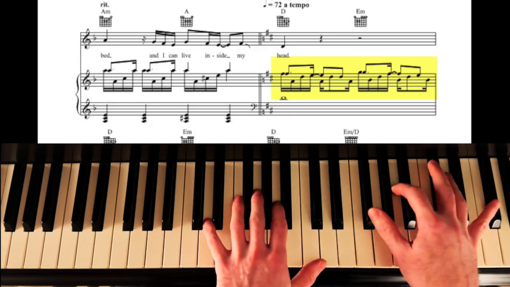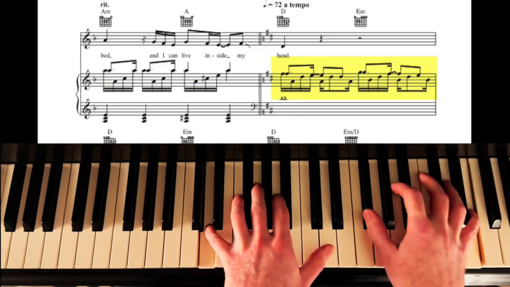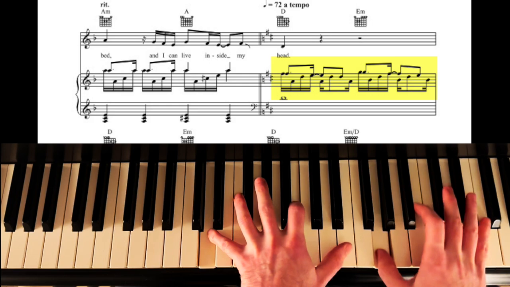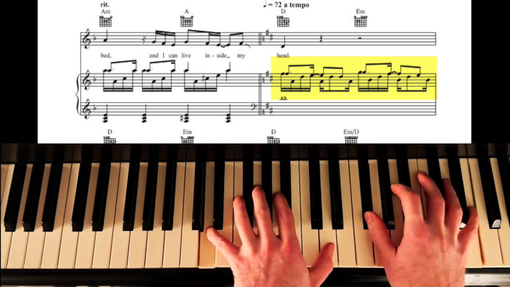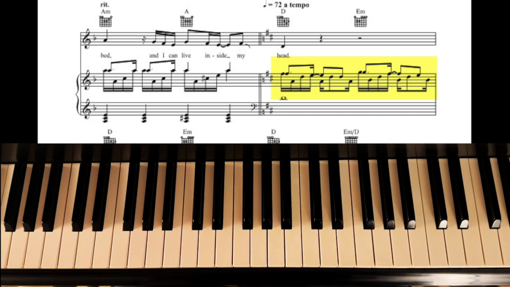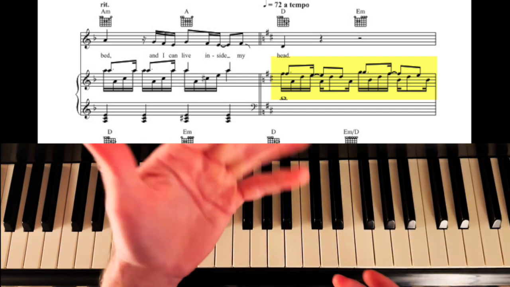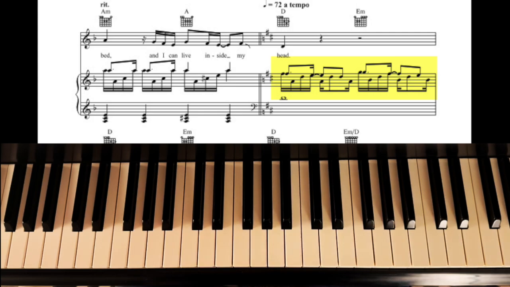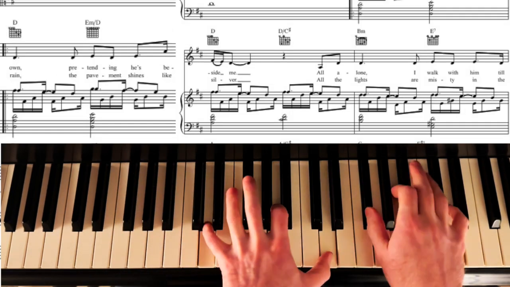Okay, and then you throw in that descending line on top. And it kind of sounds like rain, right? So you've created this atmosphere that's really beautiful and kind of states where she's at in this dreamlike space. Because what comes before this in the song is very minor and kind of dark sounding, and then she gets to this dream.